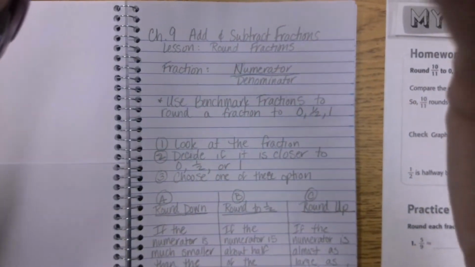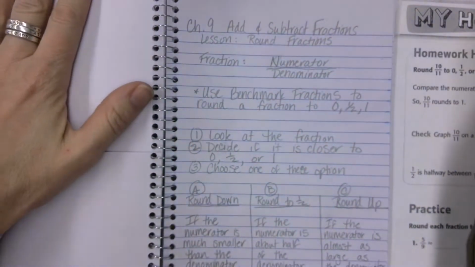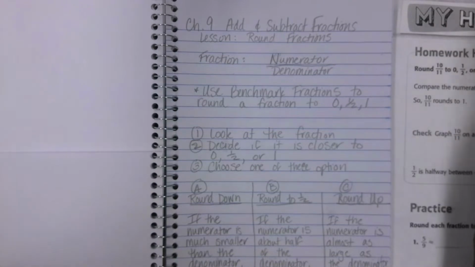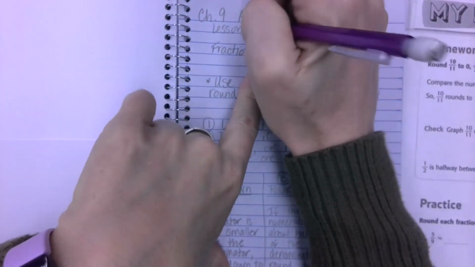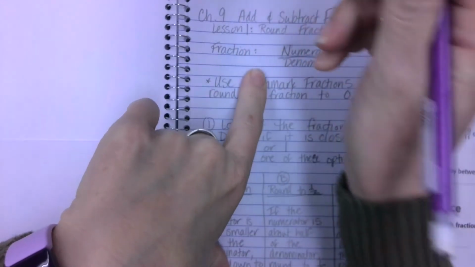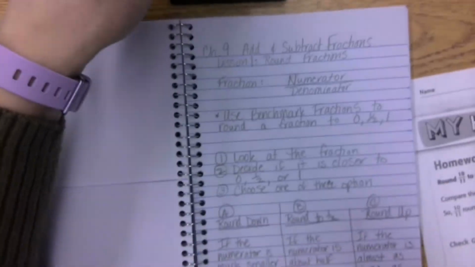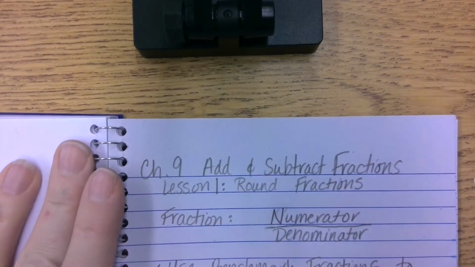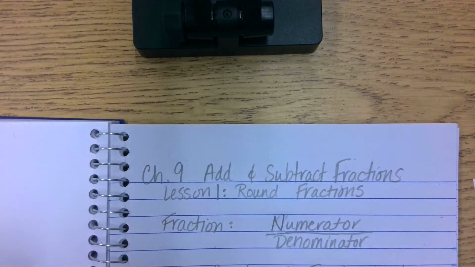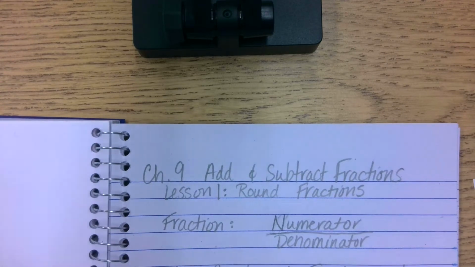All right, guys, today we're going to start a new chapter. So it's chapter 9. We're going to be adding and subtracting fractions, and it's lesson 1. I forgot the 1. And we're just going to be rounding fractions. Should feel fairly simple to you today. So again, if you're thinking, oh, this is too easy, don't overthink it. It's okay. You do have quite a few notes to write today, but your actual work will be very simple to write. So it'll be fine.